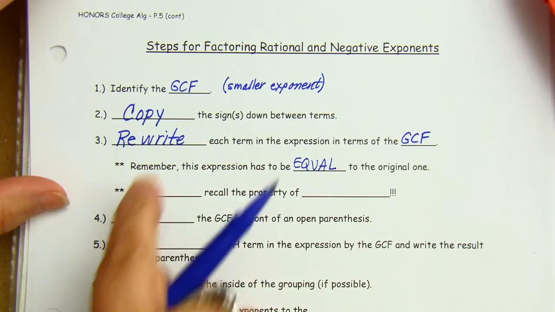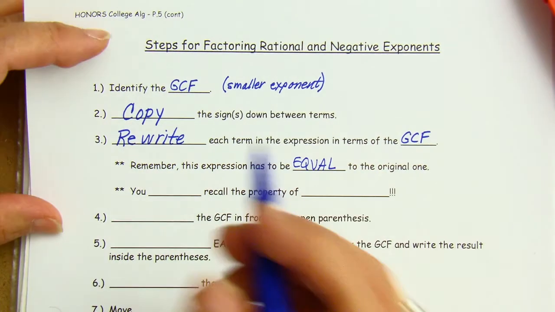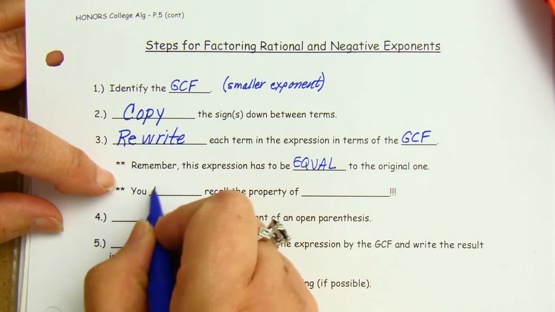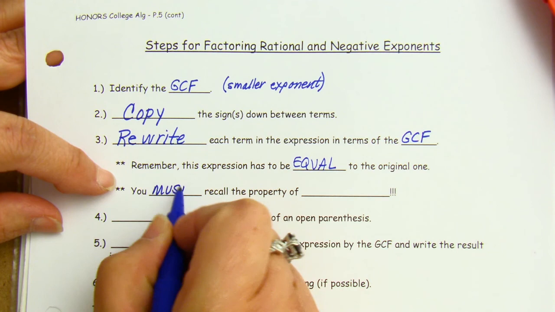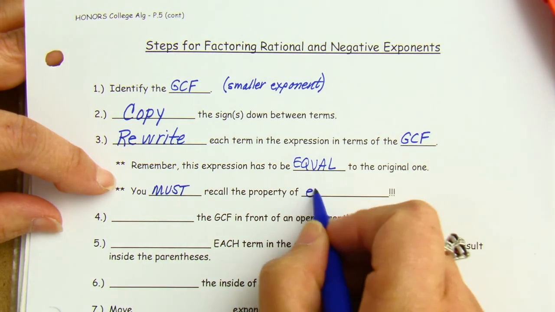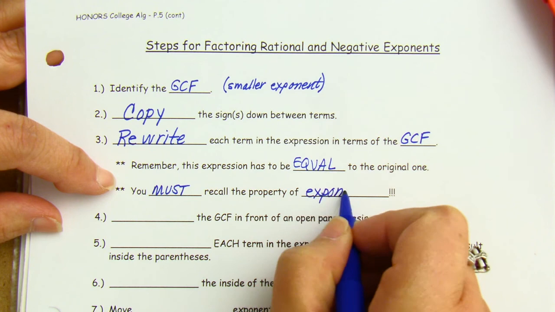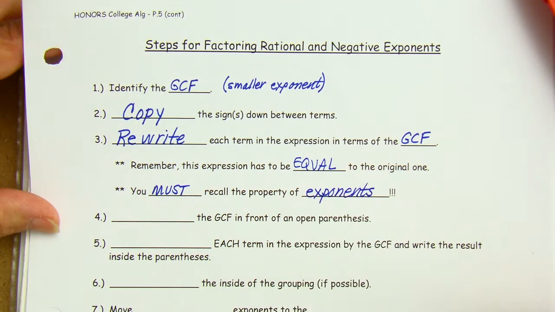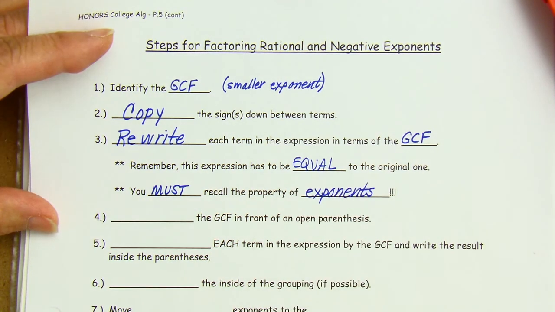And that's what this means. And then you must recall the property of exponents. Factor means divide, and when you're dividing, you subtract exponents. Or when you have a product, you add exponents.